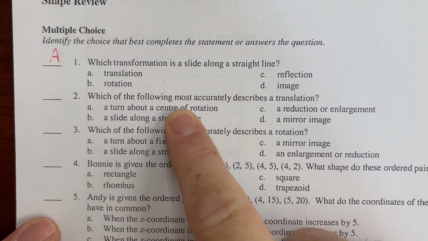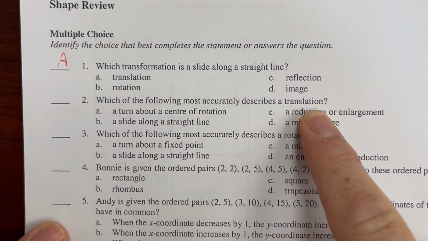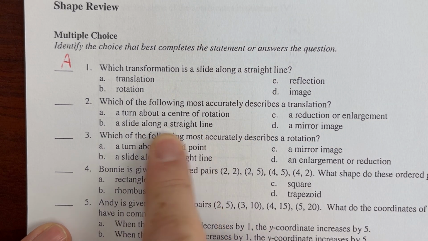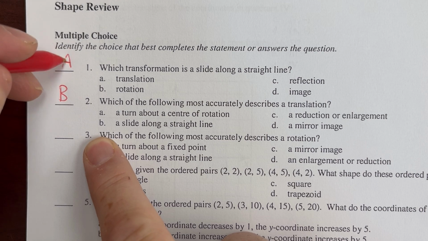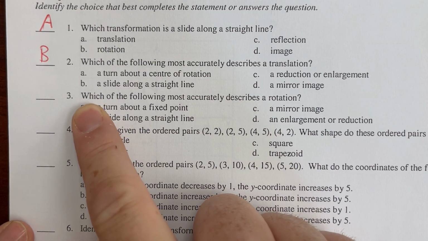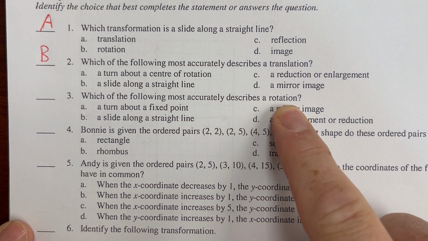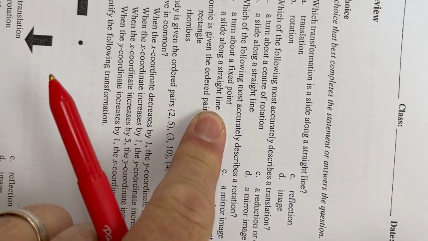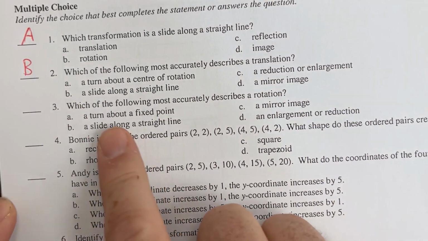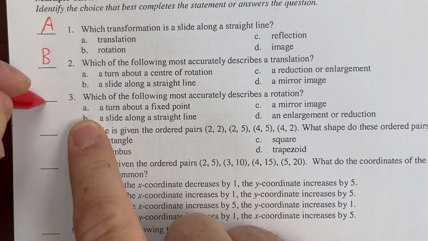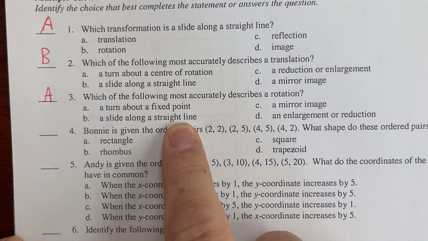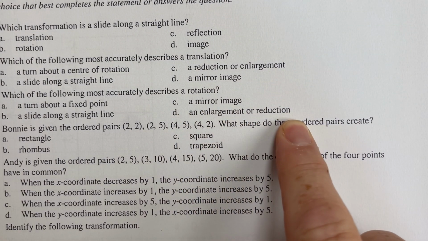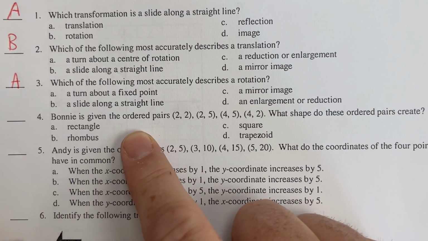Number 2, which of the following most accurately describes the translation? A, slide along a straight line. B, which of the following most accurately describes a rotation? So rotation is, if we were to rotate our paper, a turn around a fixed point. So that would be A. Slide along a straight line, we know that's a translation. A mirror image, that's a reflection. An enlargement or reduction is not either of those.